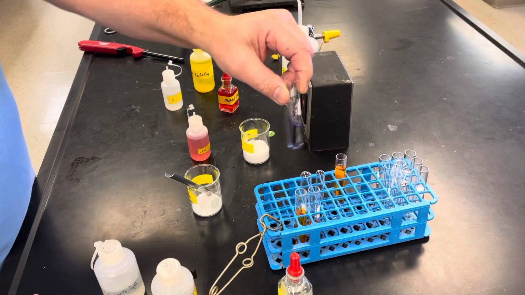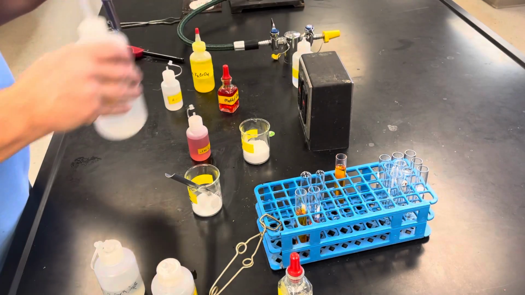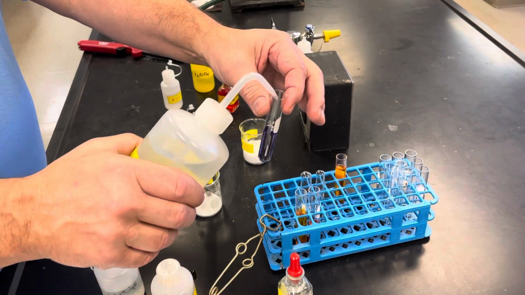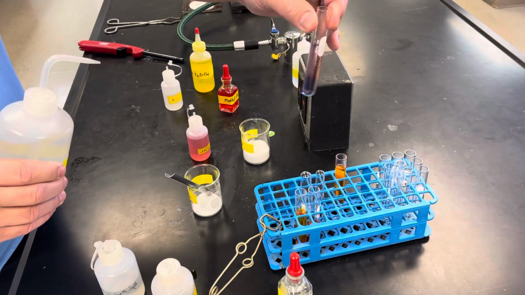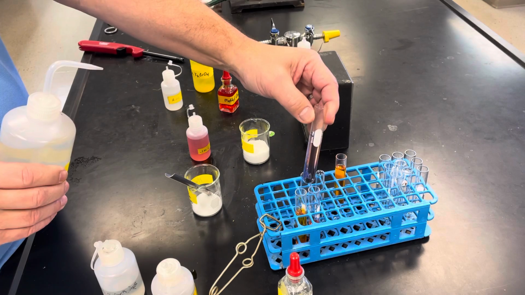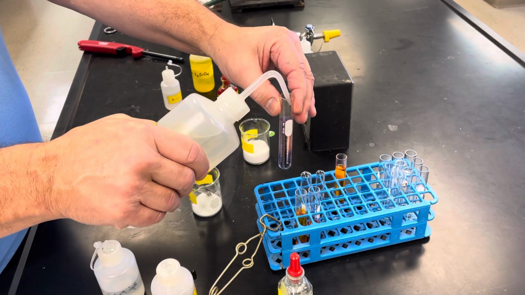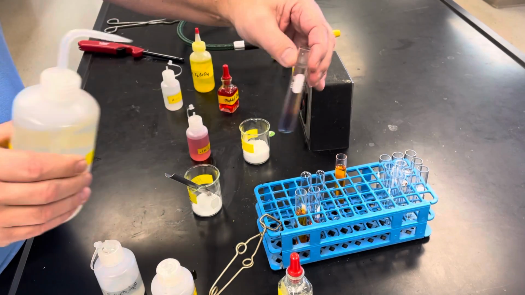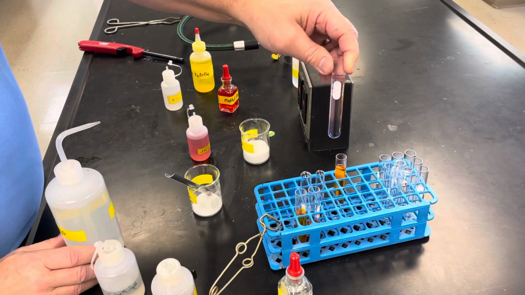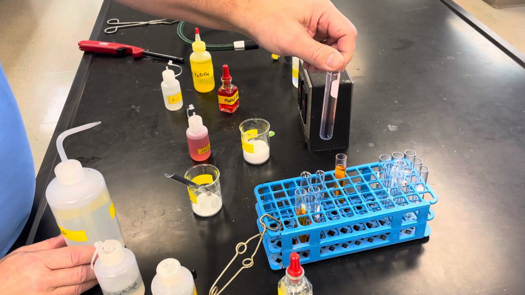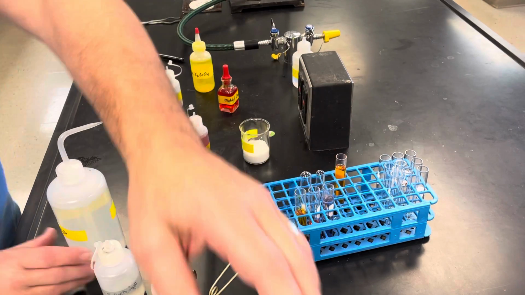Okay. Now the next part says to add some water to it. So when I add water to this, it actually makes it go back pink. Okay. If I add enough, it'll all turn into the pink color again. Now it's a diluted pink because I added so much more water, but it's going back pink.